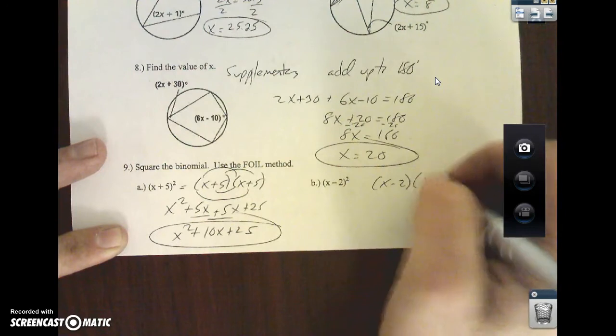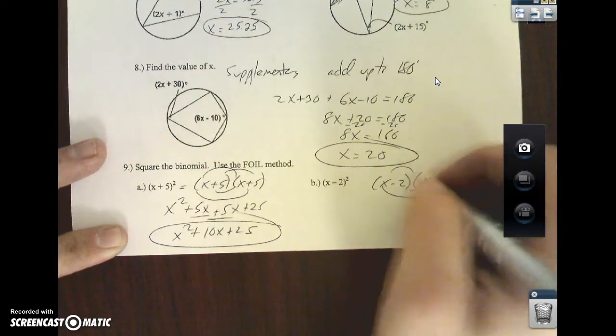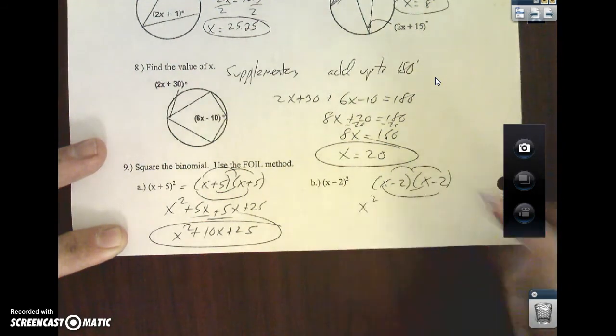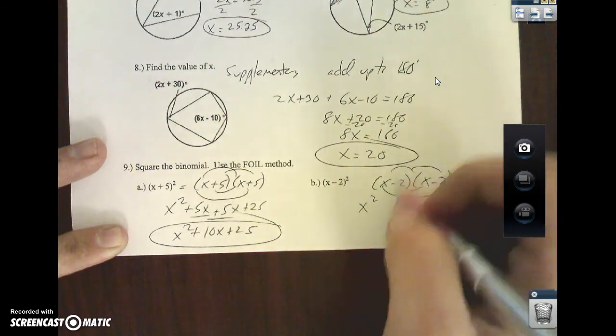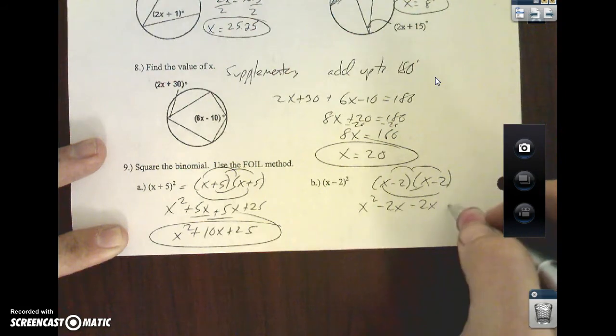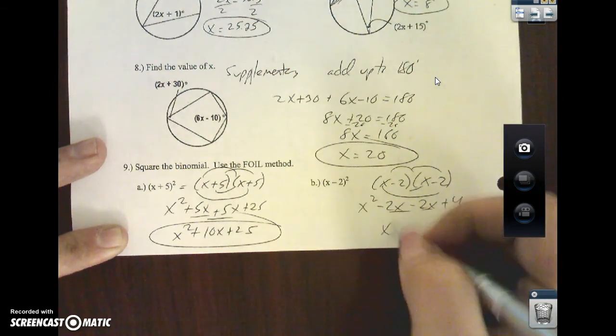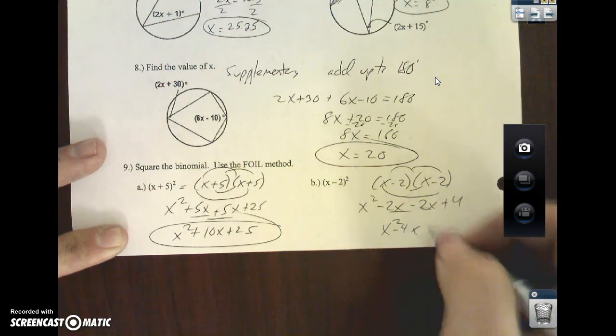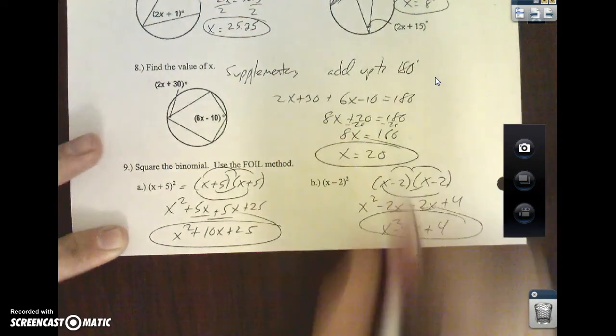Same thing over here. We got two of them. FOIL. X times x is x squared. X times negative 2 is negative 2x. Negative 2 times x is negative 2x. Negative 2 and negative 2 is plus 4. Combine like terms. And we are all finished up.